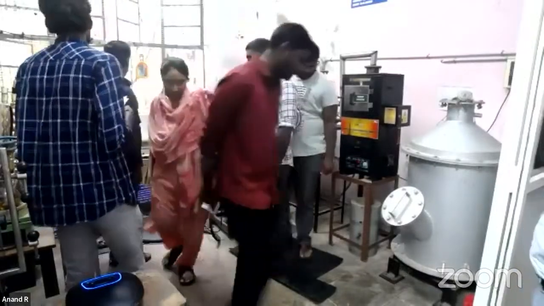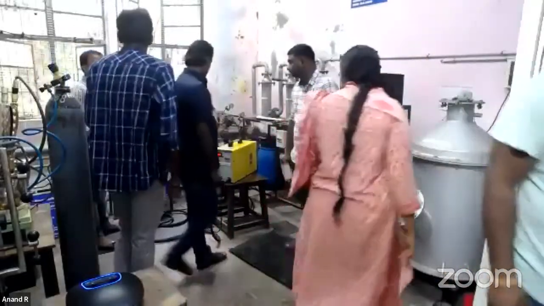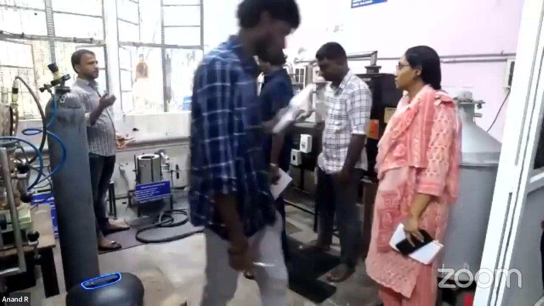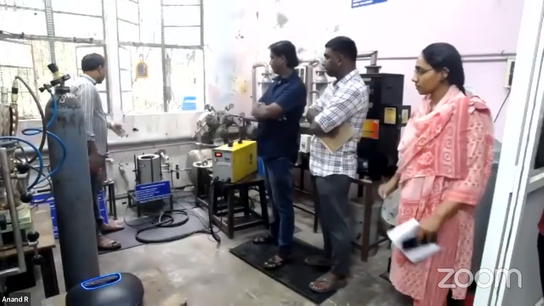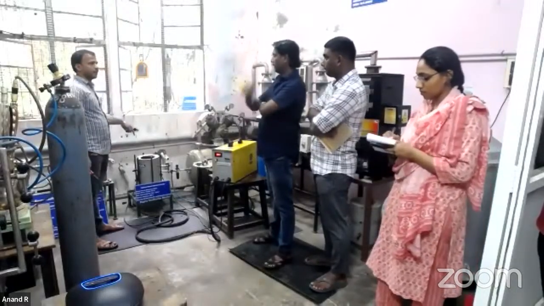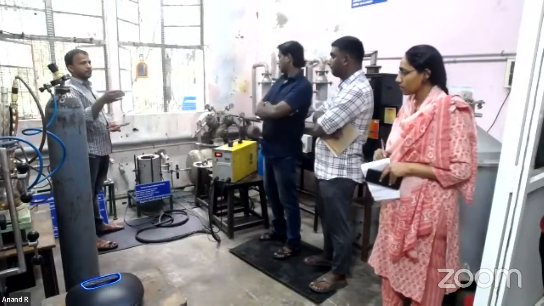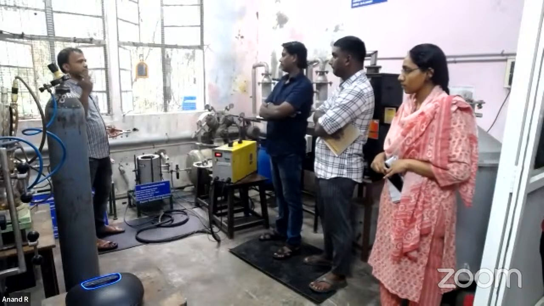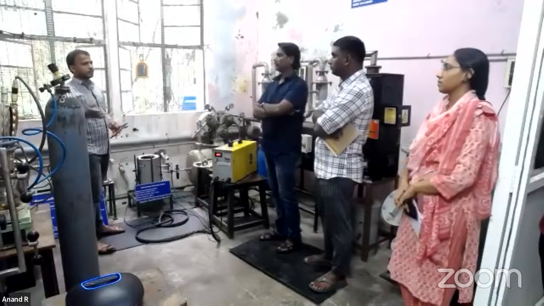How the arc is coming. So if I feed the waste over there, immediately, in a fraction of a second, less than a second, it will decompose. You could not imagine the temperature of that. The arc near temperature, the very next layer of the electrode, the temperature will be 5K to 6K. It means 5000 Kelvin to 6000 Kelvin.